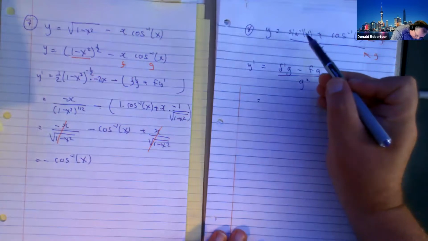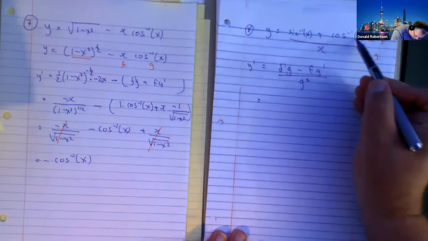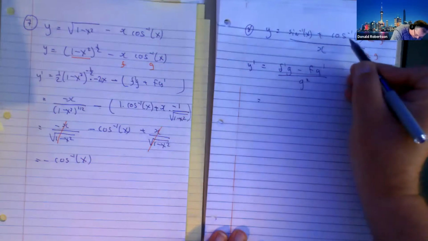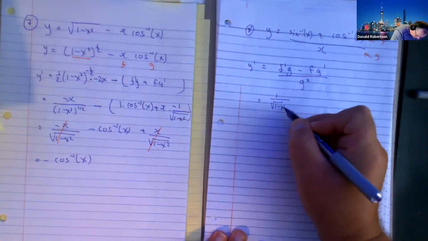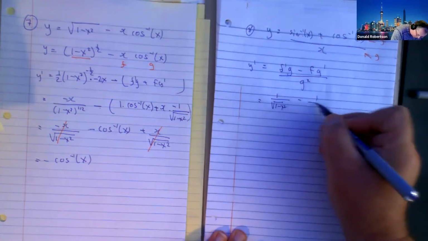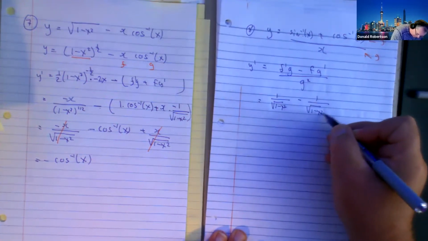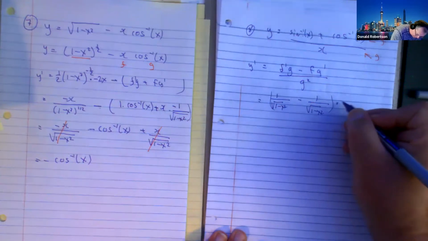Okay, if you differentiate the top, this guy and that guy, you get inverse sine has that derivative, the inverse cosine has that derivative, times the untouched bottom.